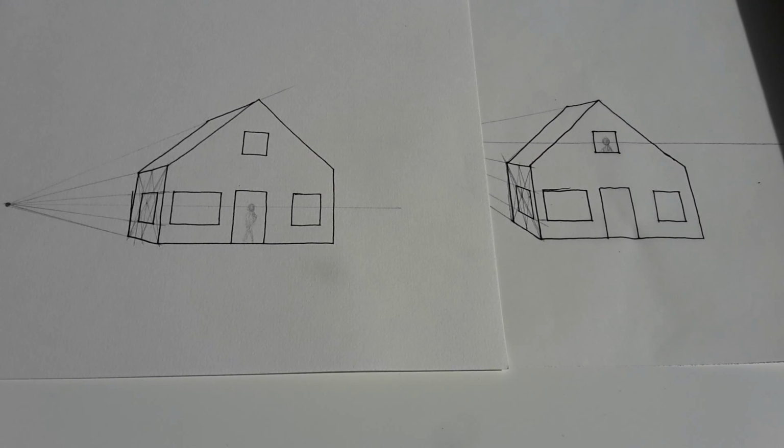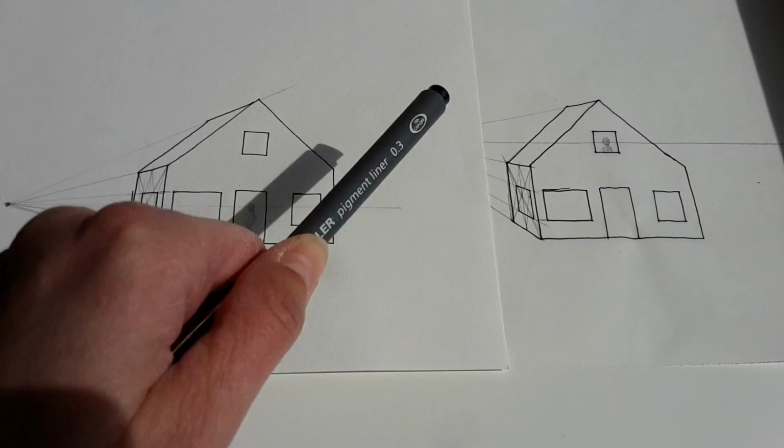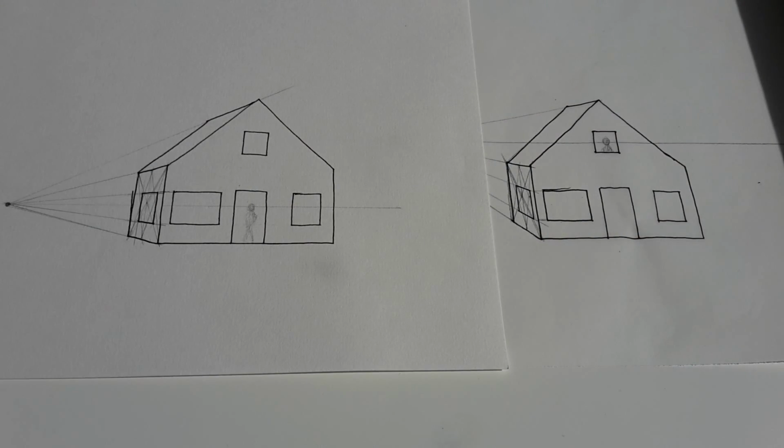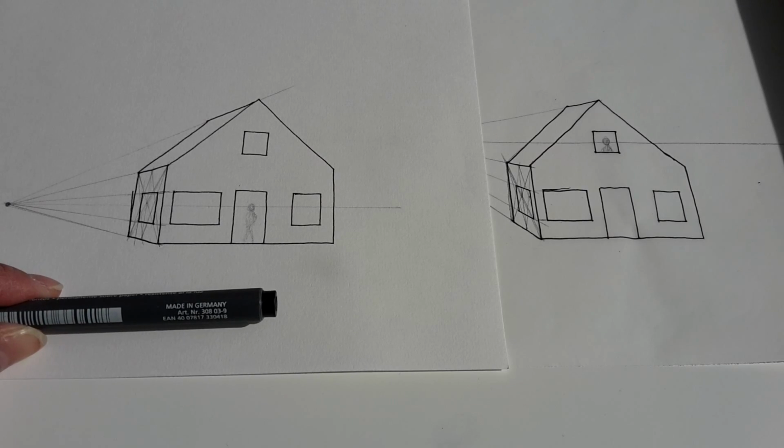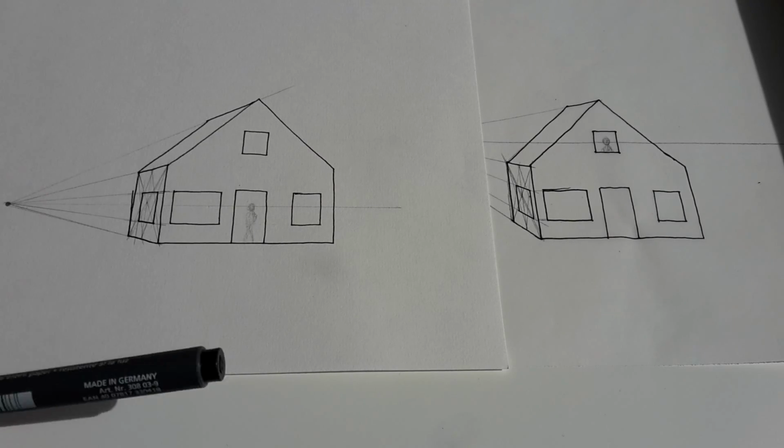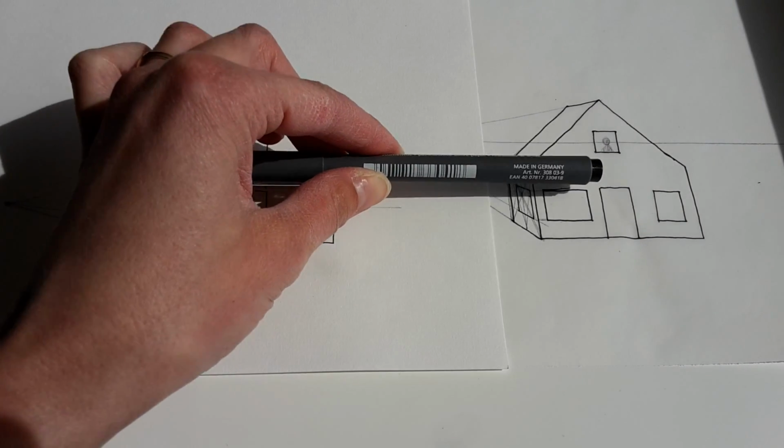So whenever you are going to draw or use a perspective in a drawing, remind yourself that the horizon, so this line, and here this line, tells you everything about the position of the viewer. When the viewer is low, then the horizon will be low. Is the viewer higher?